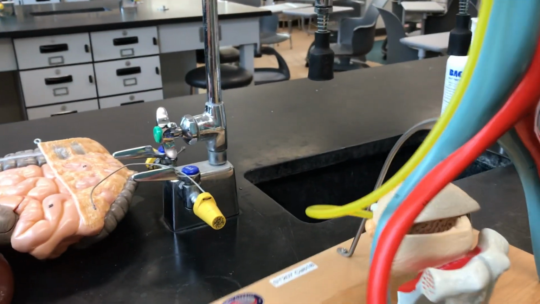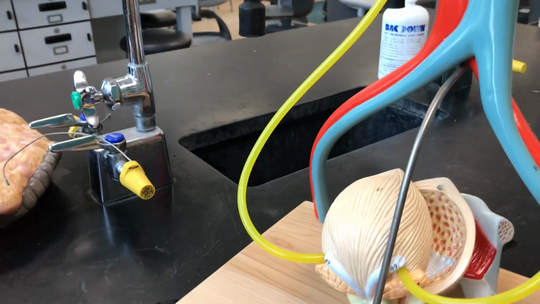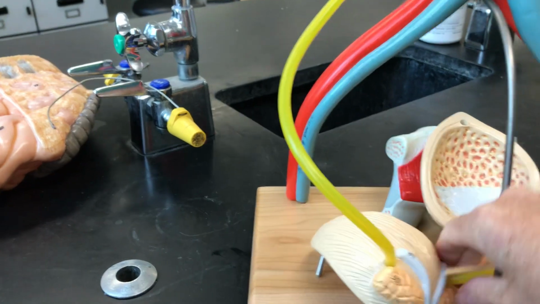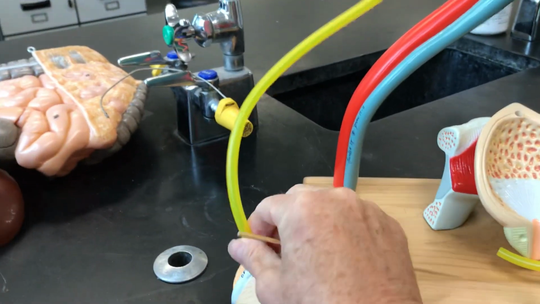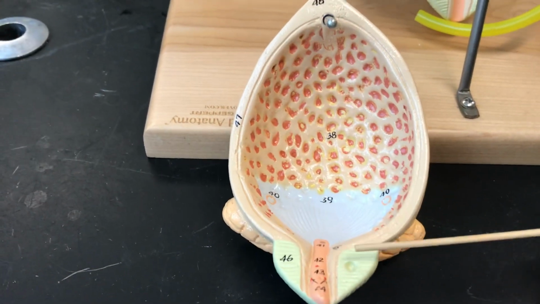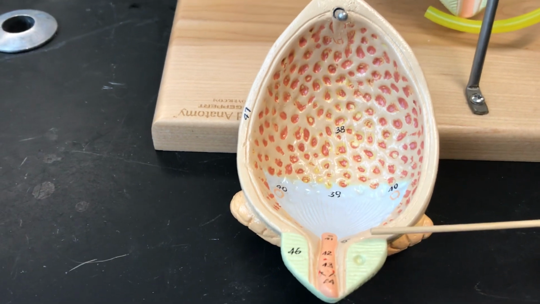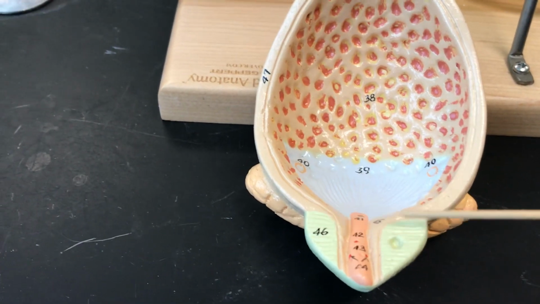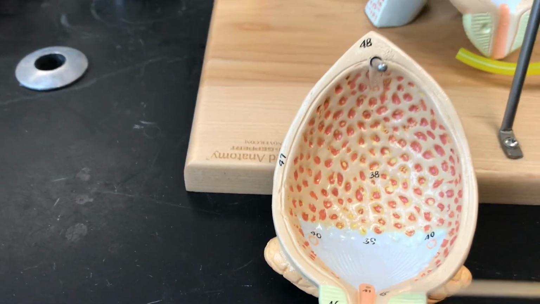So I'm gonna turn the model, right? And I will open up the urinary bladder, right? Okay. So we can see it better. So one half, and here's another half. And this is a model of the male urinary system, because this structure, greenish structure, is the prostate gland.